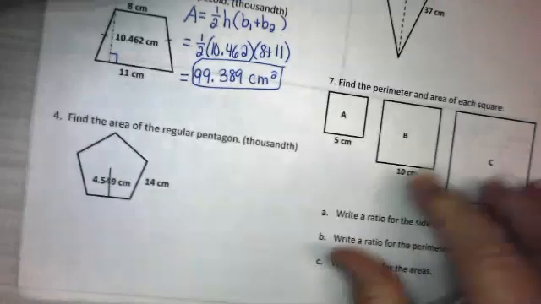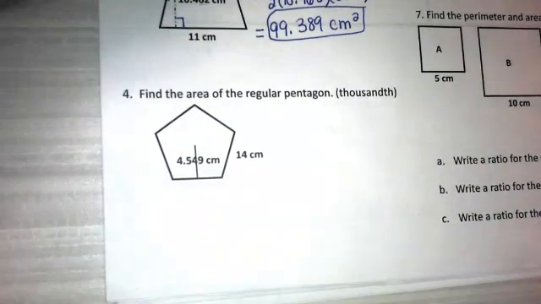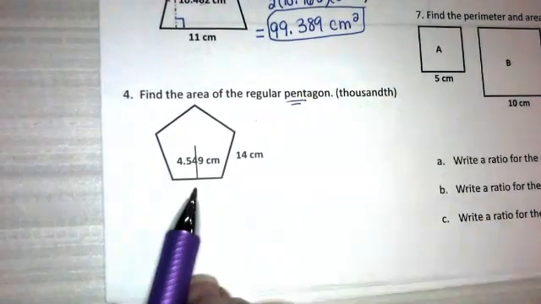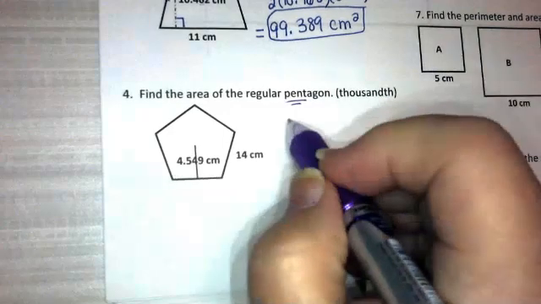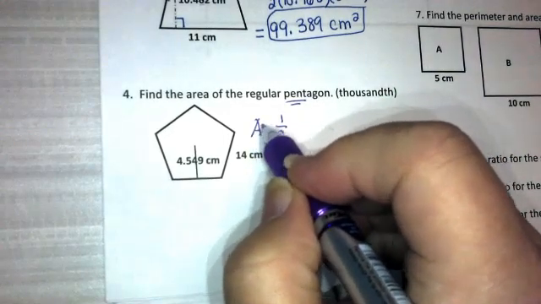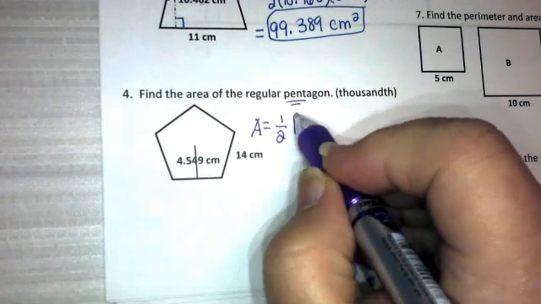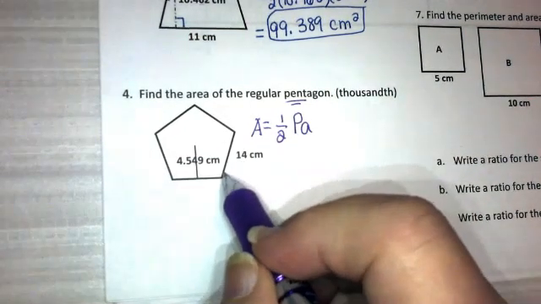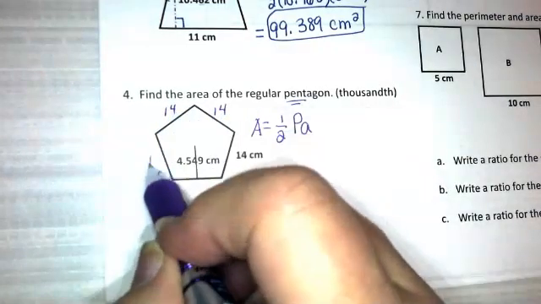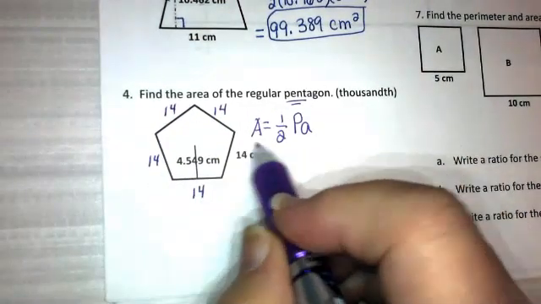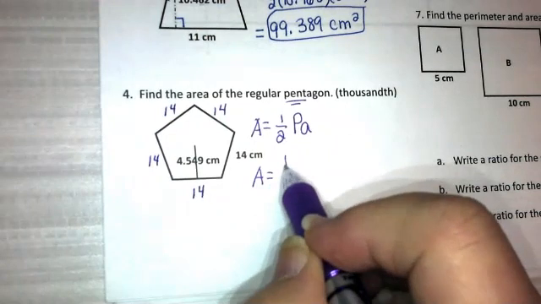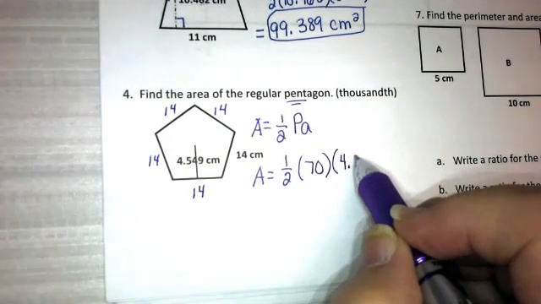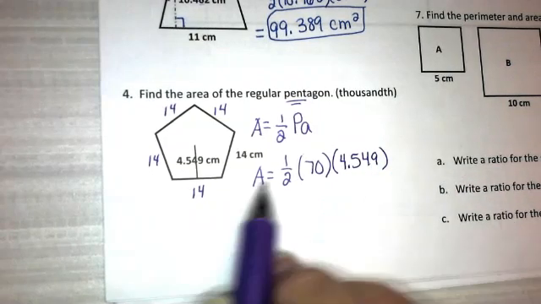All right, next up is our first regular polygon. It says find the area of the regular pentagon. Penta means 5, so notice it's a 5-sided figure. So our formula for a regular polygon is 1/2 perimeter times apothem. So since all of the sides are 14, I can just do 14 times 5 for my perimeter, which is 70. My apothem here is 4.549, and I plug that into my calculator.